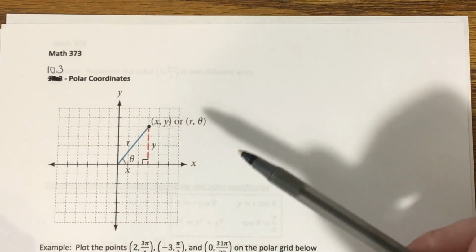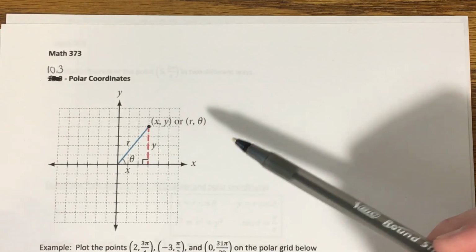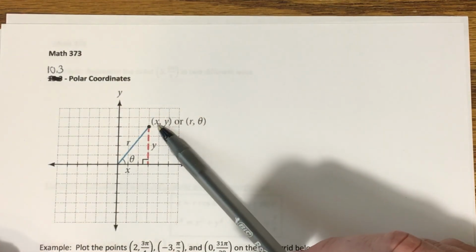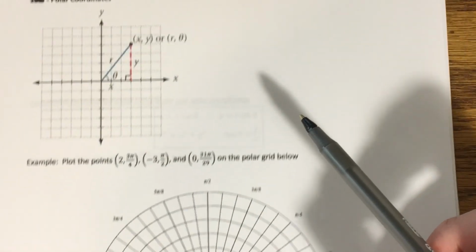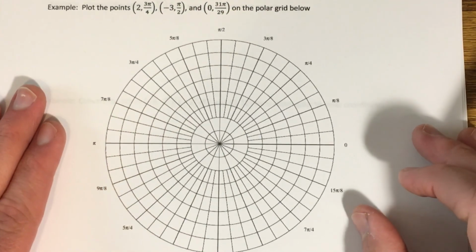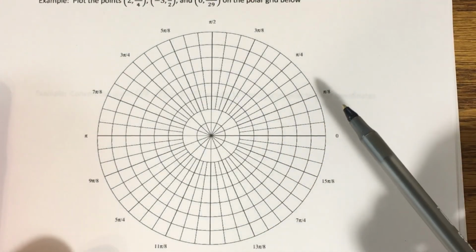So what we're going to do is just start getting familiar with working with polar coordinates, plotting them, and then going back and forth between the rectangular coordinate system and what we call the polar coordinate system. So let's start with this down here. What I'm looking at here is called a polar grid.